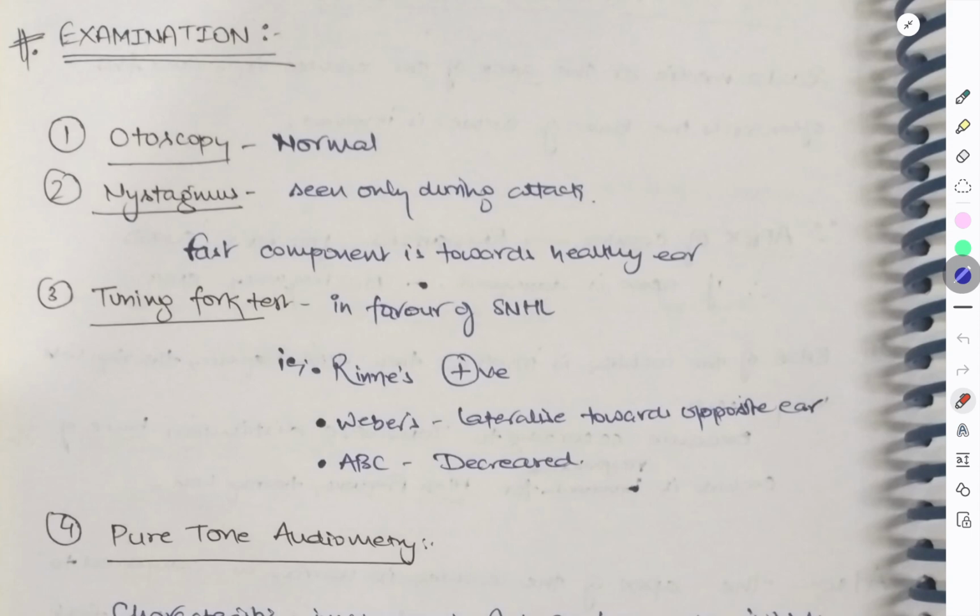Now coming to the examination of Meniere's disease, very important. First thing that we need to do is otoscopy. Since it is an inner ear disease, most of the time otoscopy will be normal. Second, we have to look for nystagmus. It is seen only during attacks, and the fast component is towards the healthy ear. Tuning fork test is in favor of SNHL. What does it mean in favor of SNHL? It means Rinne is positive, that is bone conduction less than air conduction, Weber's lateralizes toward the opposite ear, and ABC is decreased. This is according to the tuning fork test.